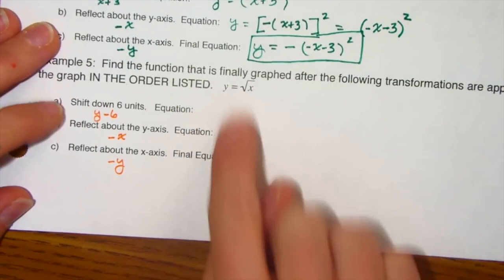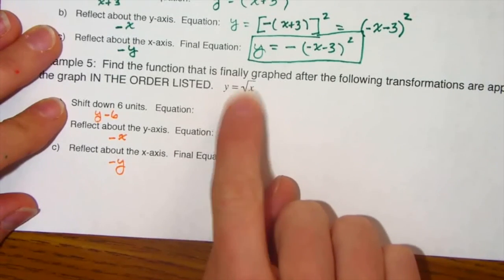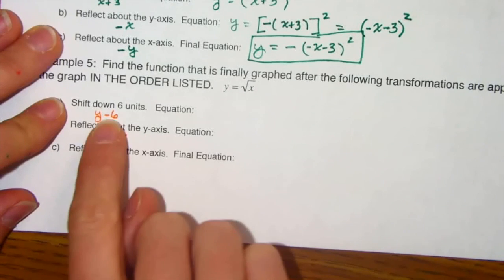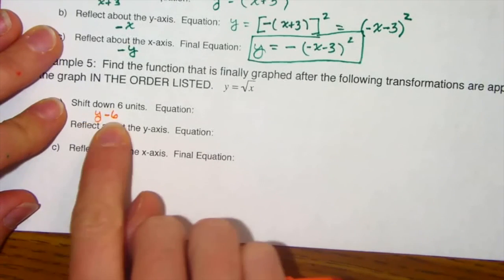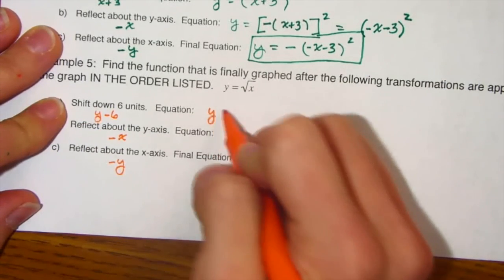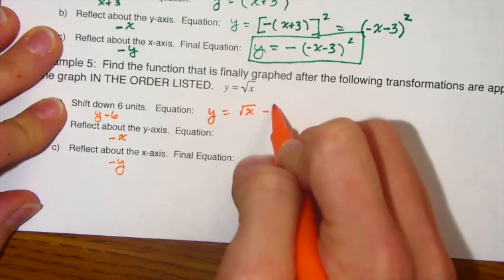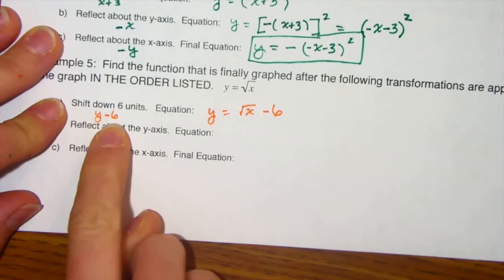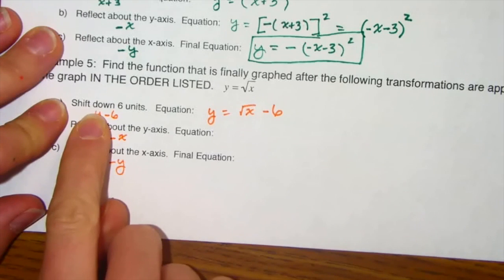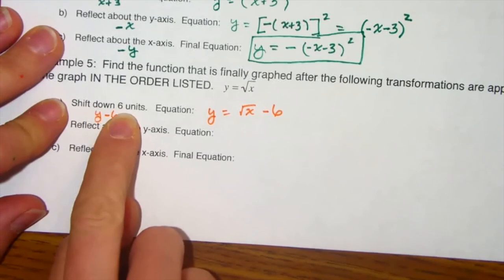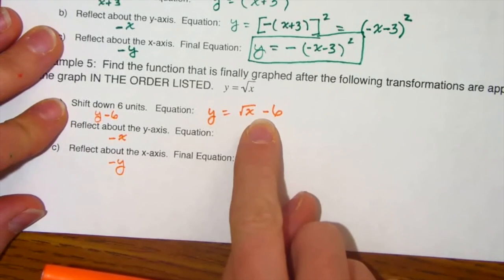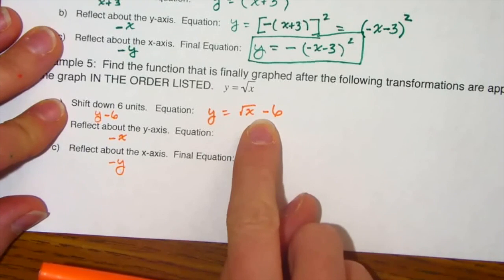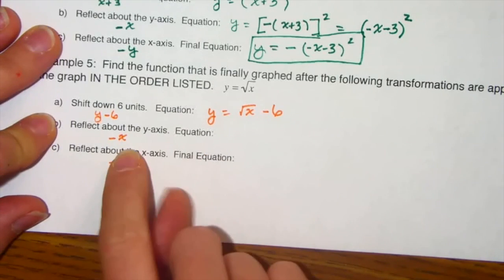Okay, we have our root x function, and I need to take my whole function, because that's y, minus 6. So this is going to be y equals root x minus 6. All right, I know this is on the outside because it's a shift down. I know anytime I have a vertical change that the operation is the same. So to move down, I'm actually putting minus 6. To reflect over the y-axis, that means it's the opposite of the inside.